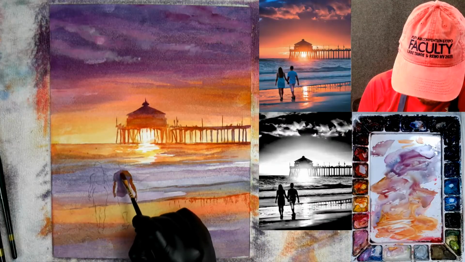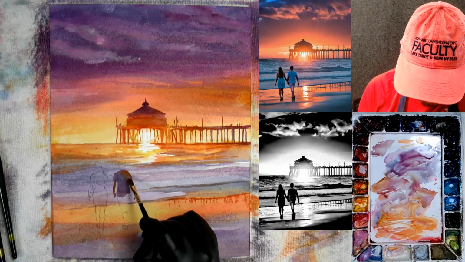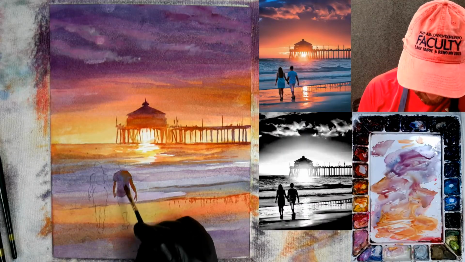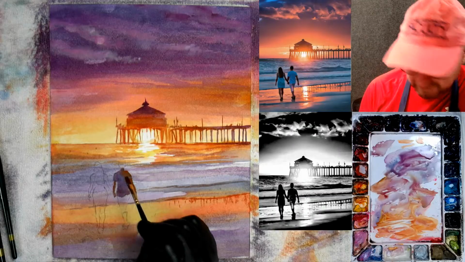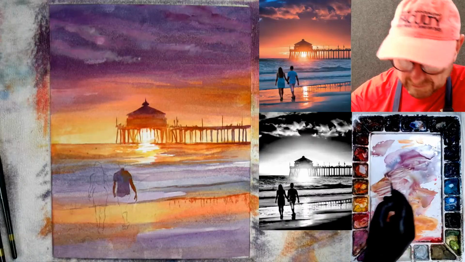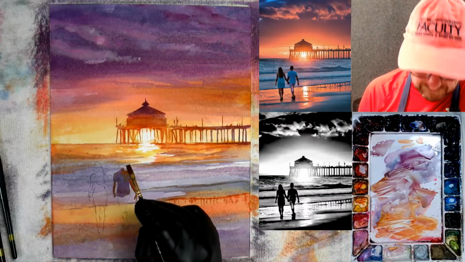And later on, when I get done totally, when I do the dark details and the lights, I am going to put highlights of white into the picture. Actually, white paint instead of masking fluid that I didn't use. That's what I would do. I would just go in there.